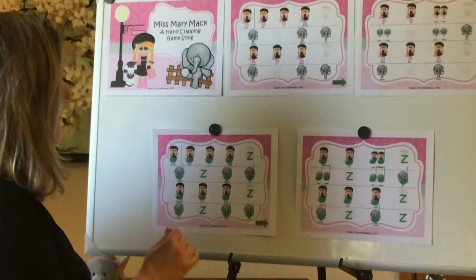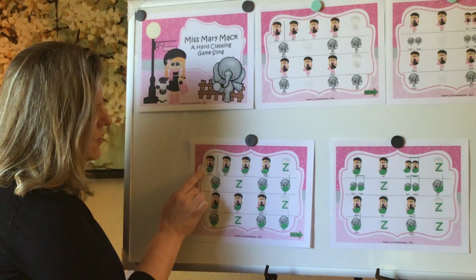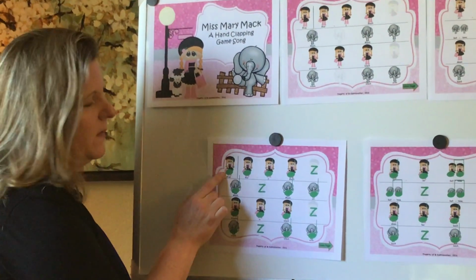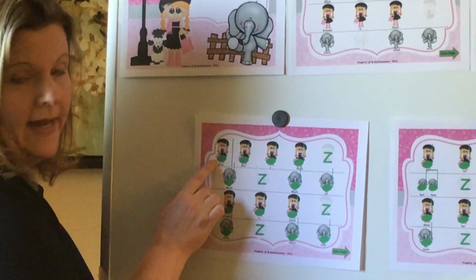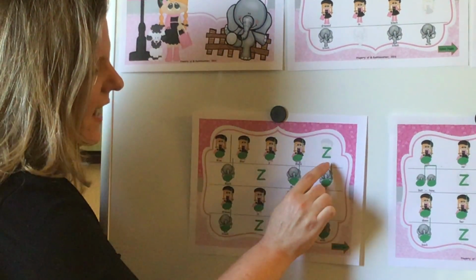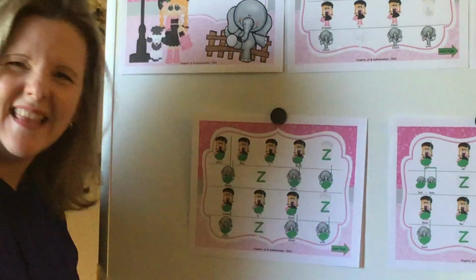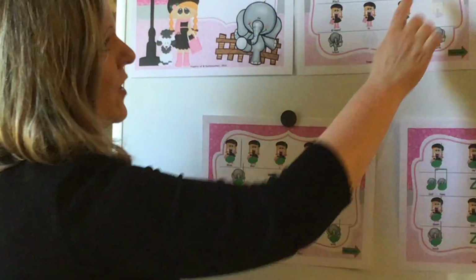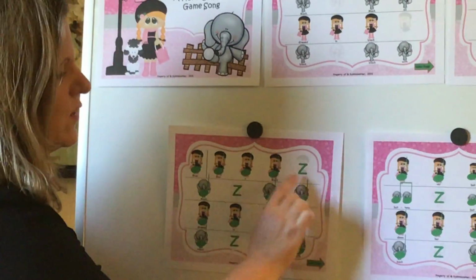When we get to make a note or sing a song, you're going to see this note. You see this green dot over Miss Mary Mac? That's our note head. And we get to sing a note 1, 2, 3, 4 times, and then you're going to see that Z. Do you see that Z? That Z, instead of a little invisible girl, it means rest.